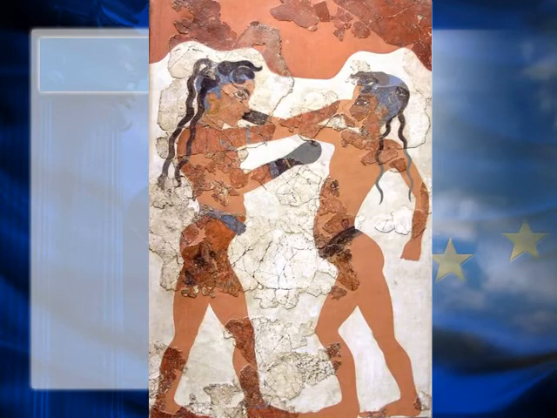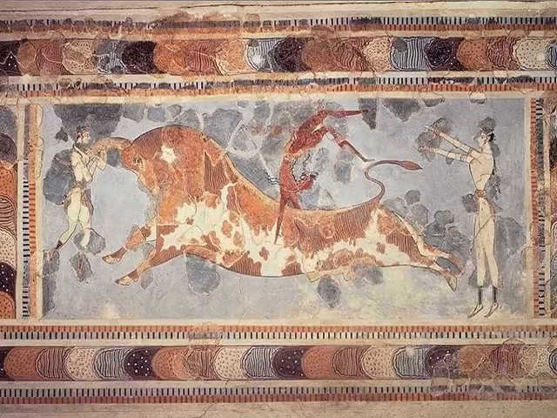So you can see the trait of these boxers. One of the most famous paintings on the palace of Knossos of the Minoans. Notice, please, that the eyes are kind of like in the Egyptian form, looking out towards you instead of looking towards each other. One of the other sports that's prominent in the Minoan culture is bull jumping.